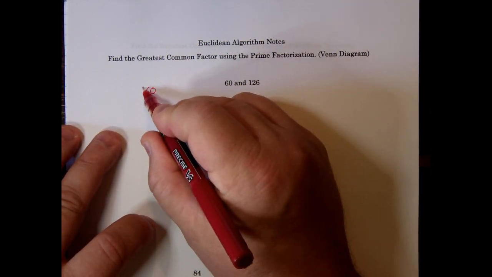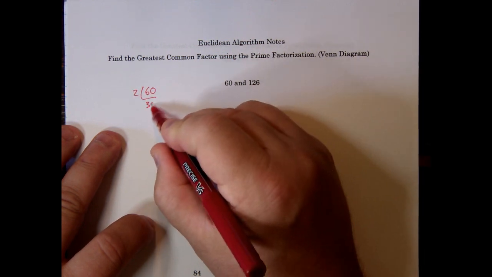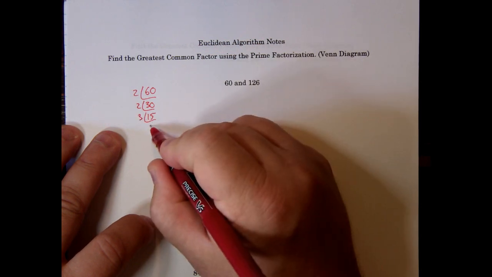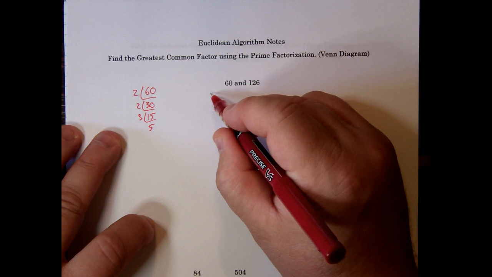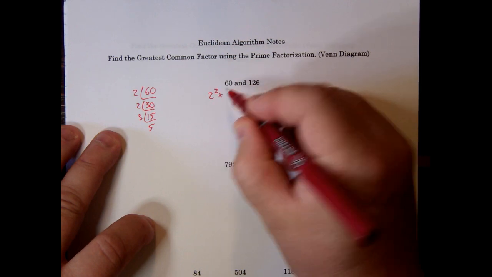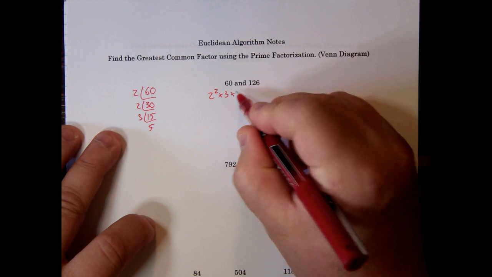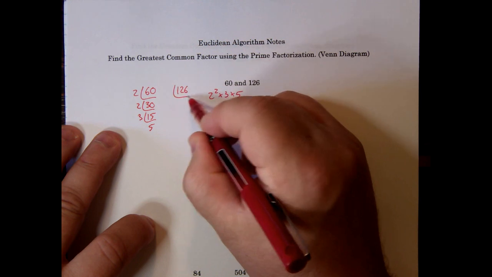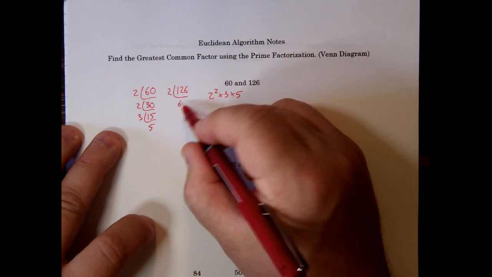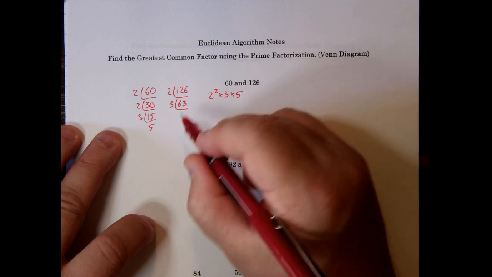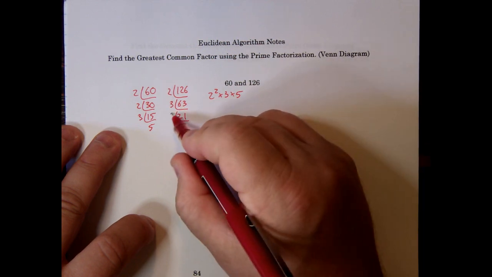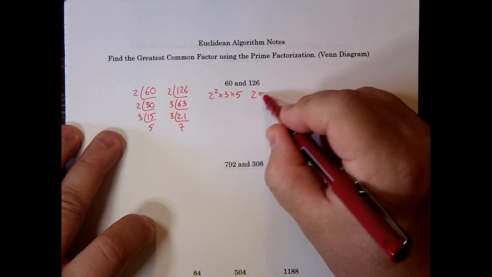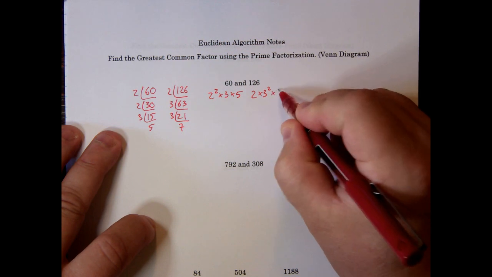So I know 60 is even, so 2 will go into it 30 times, 2 goes into 30 15 times, 3, which leaves 5. There's your prime factorization: 2 to the second times 3 times 5. Now 126. Take a 2 out of 126, which will go 63. 3 will go 21. 3 will go 7. So that would be 2 times 3 squared times 7.